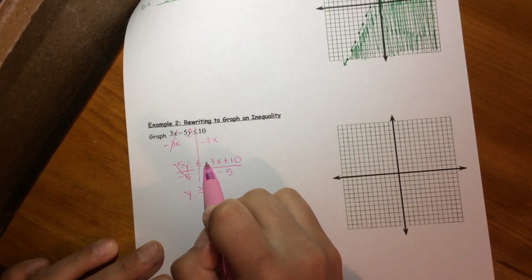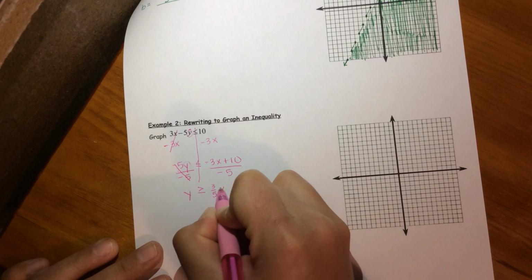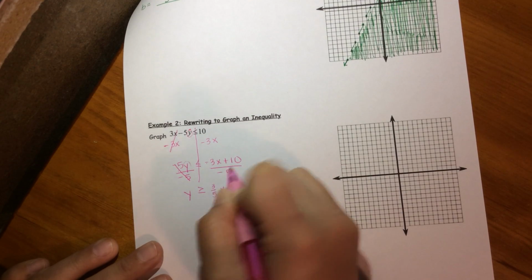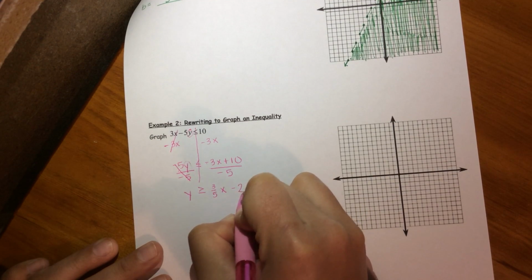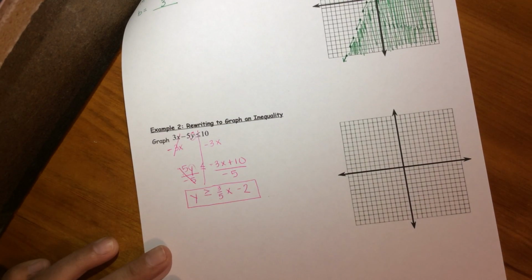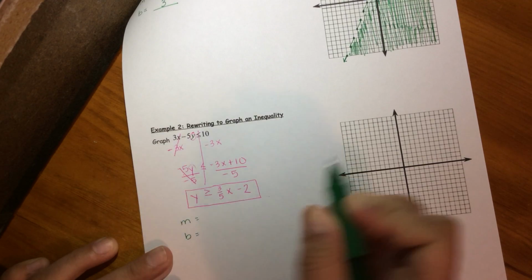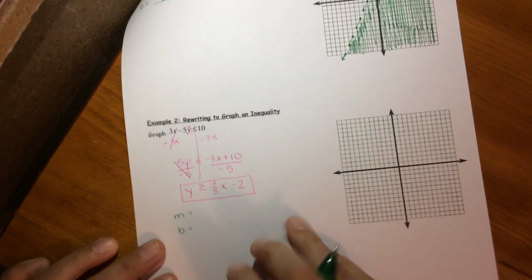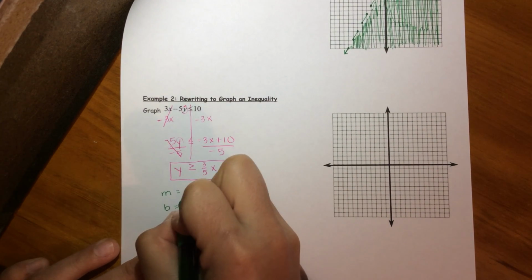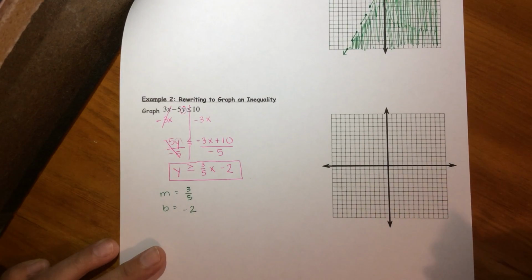Okay, negative 3x divided by negative 5 gives us positive 3 over 5x. Positive 10 divided by negative 5 is negative 2. And now this is my new inequality that I'm going to work with. So now if you need to write out your slope and your y-intercept, do it. If not, start graphing right away. So we get a slope of 3 over 5, y-intercept of negative 2.